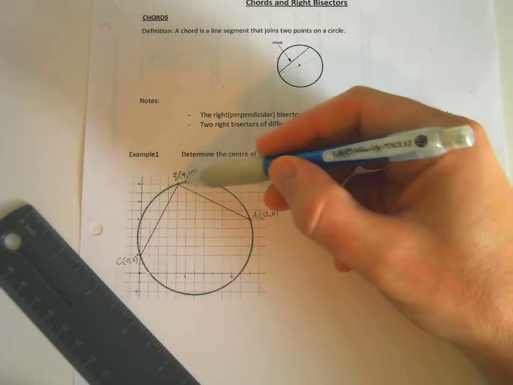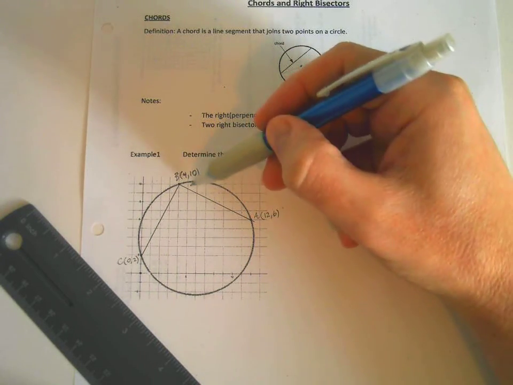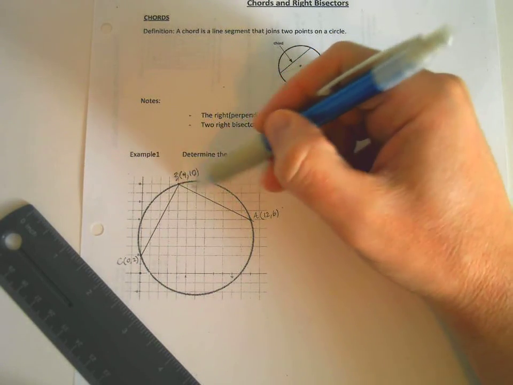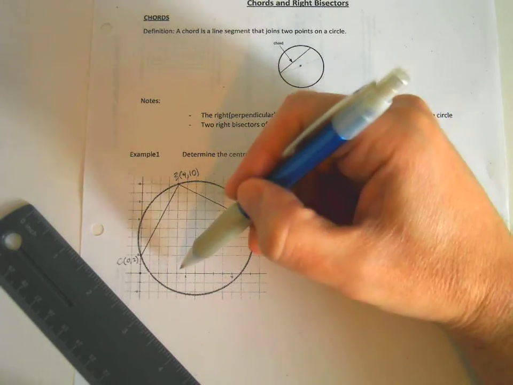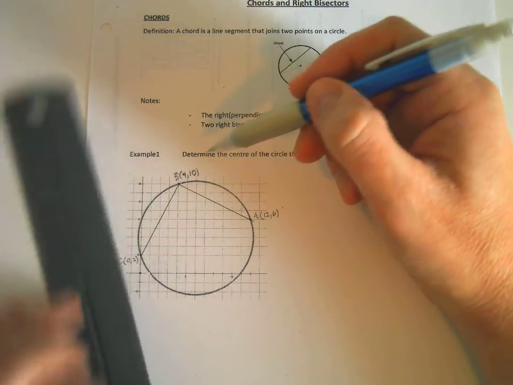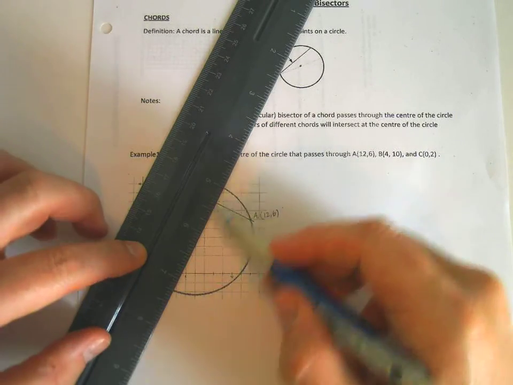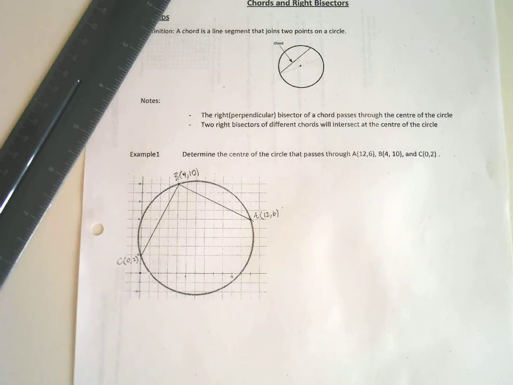Then I will do the exact same process over here. Between A and B, I am going to find the midpoint somewhere over here. I am then going to find the slope of AB so that I can find its perpendicular slope, the negative reciprocal, so that I can find the right bisector that will also be going through the center of the circle, and where those two meet will be exactly at the center. So we've got a bunch of steps to go through.